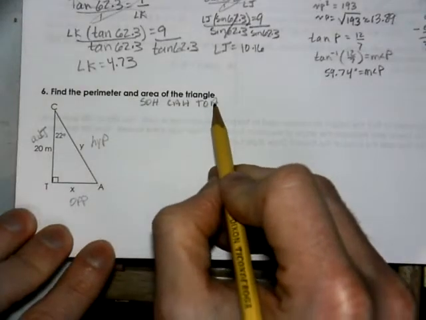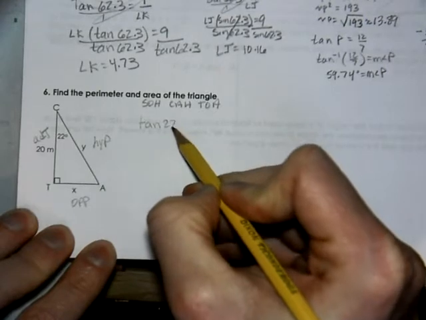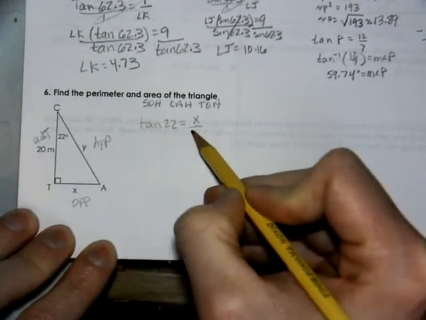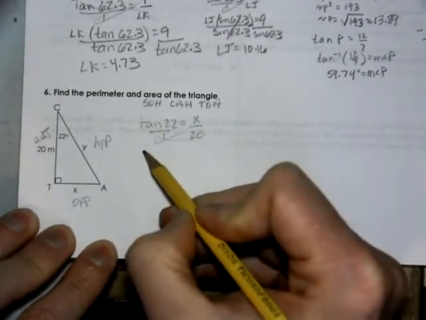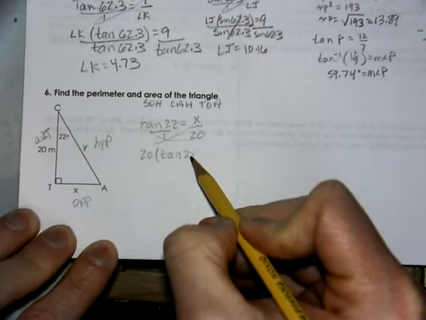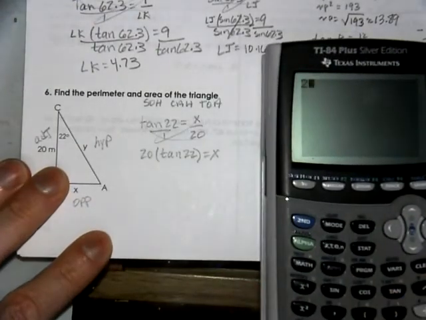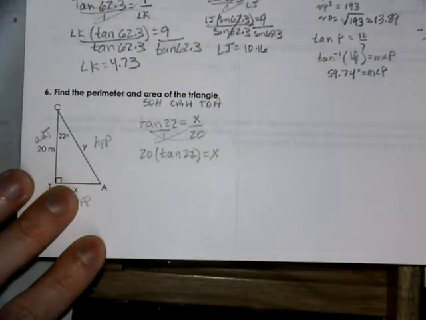So we're using tangent of 22 equals the opposite side over the adjacent side. So 20 times the tangent of 22 equals x. So using our calculator, 20 times the tangent of 22 comes out to be 8.08.